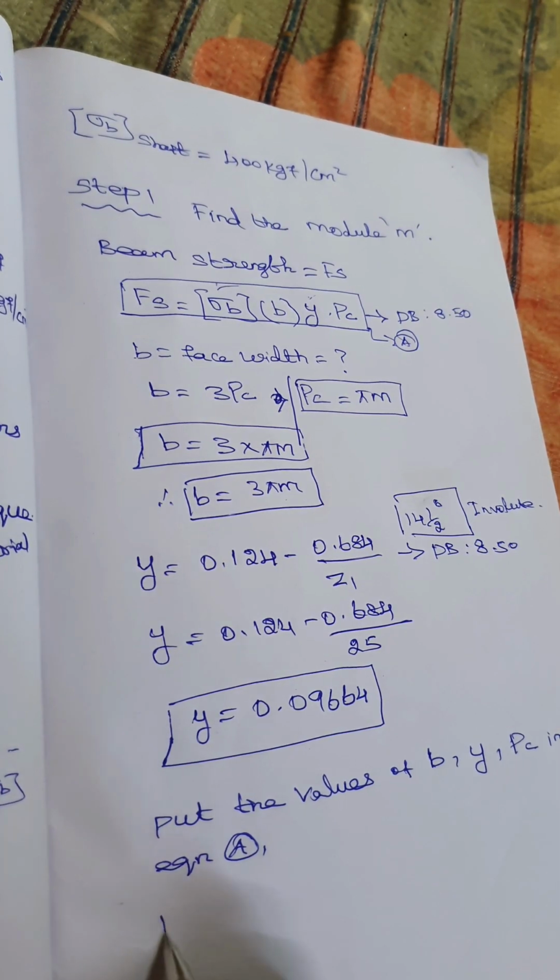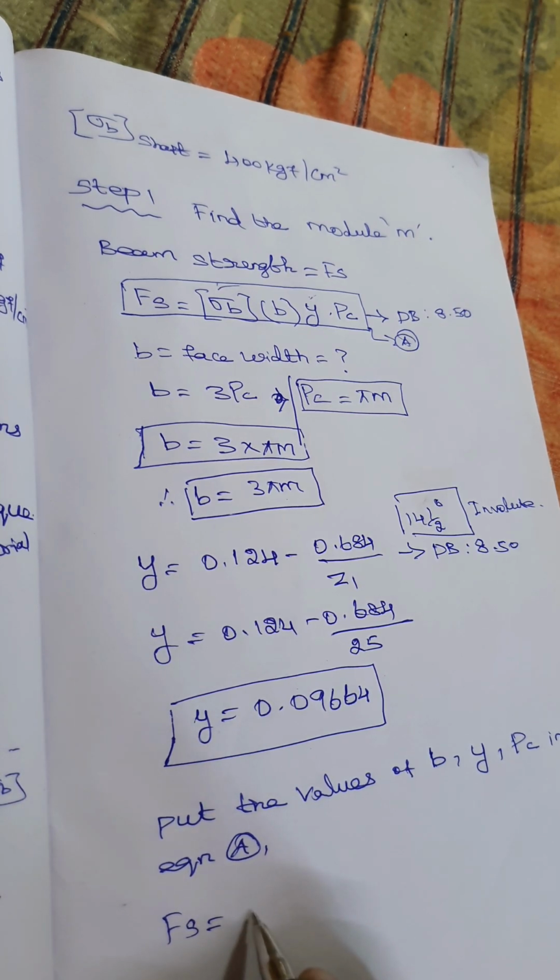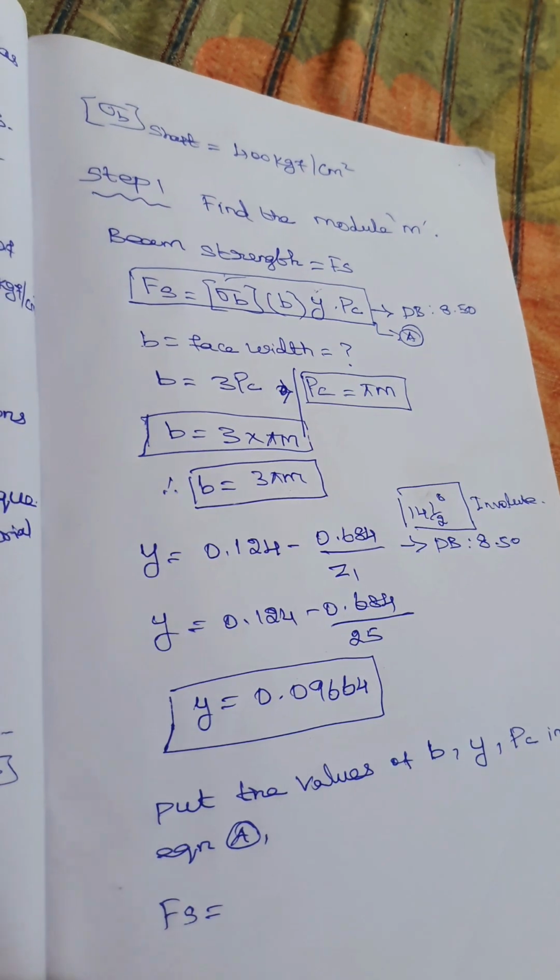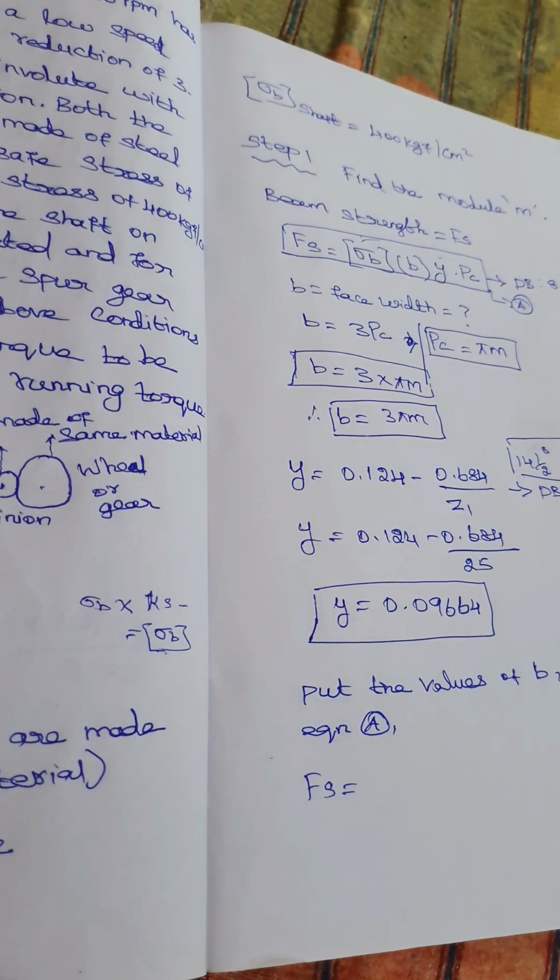So equation A will be f of s is equal to sigma b. The sigma b value is already given in the data, which is 2000.